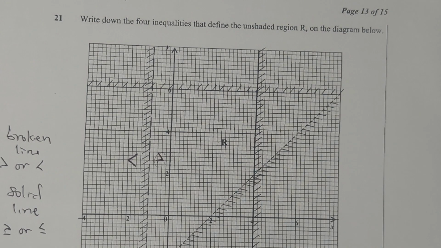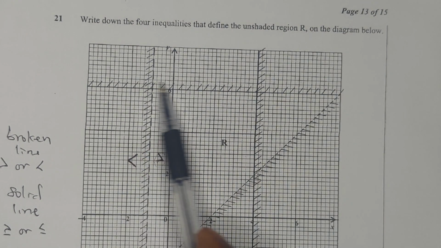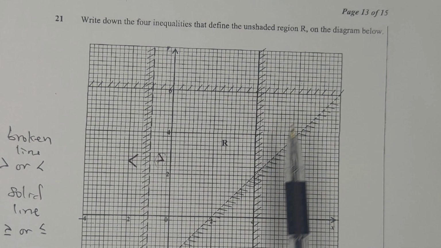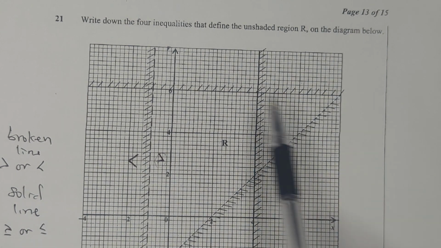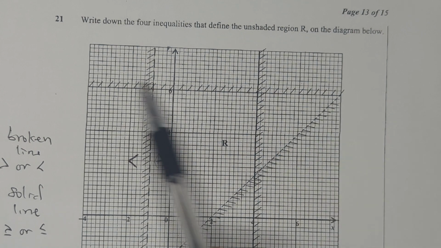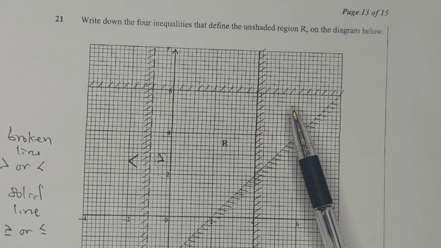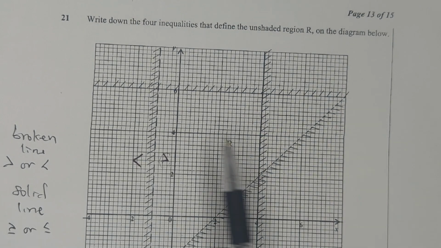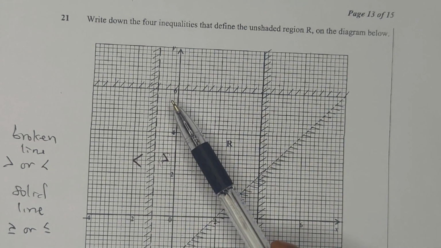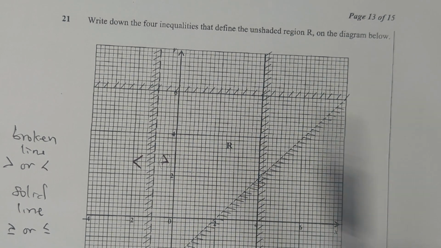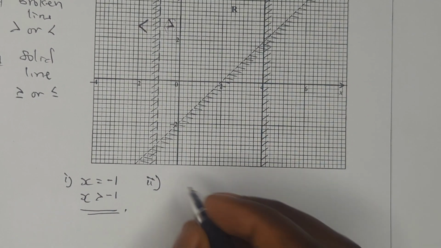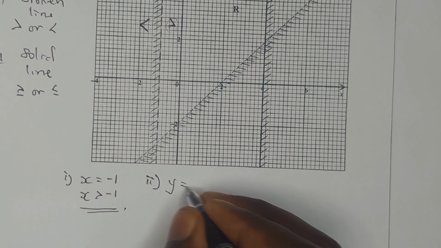We go for the next line. We can consider this one also the shaded line, and this line is a solid line. So for a solid line, we use these signs here. Now if we check this line, this is the line for y, because it is a horizontal line. Now this line is coming from this 6 here, meaning y is equal to 6.